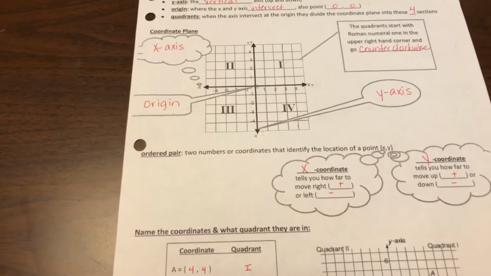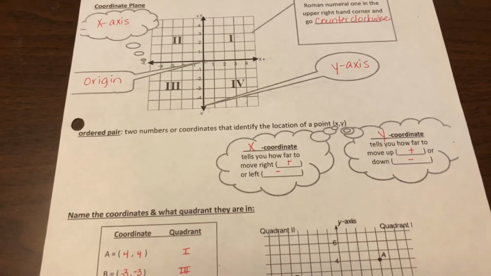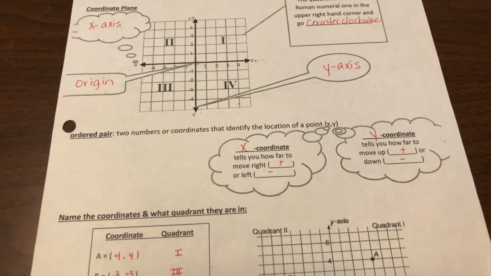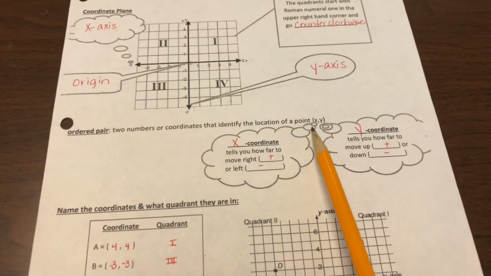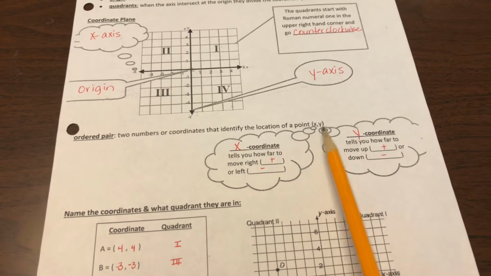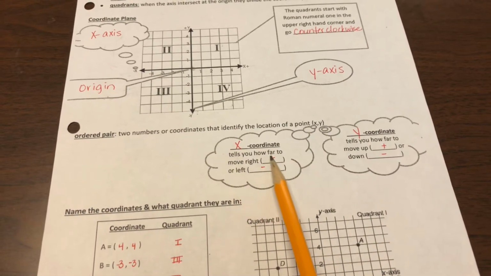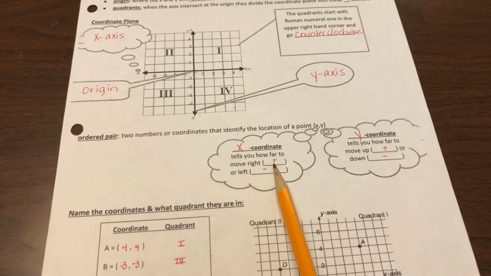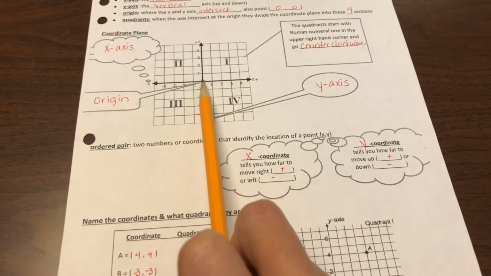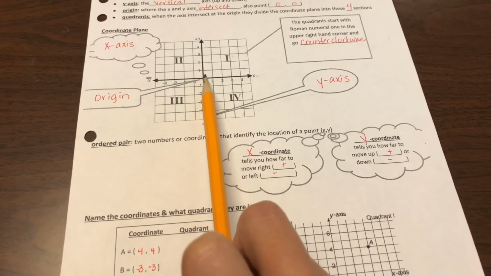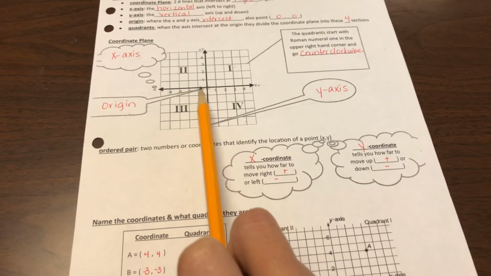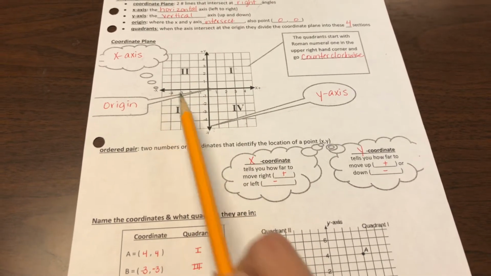Okay? The next couple of blanks on your worksheet are talking about ordered pairs. These are 2 numbers or 2 coordinates that identify the location. When you write your ordered pair, you will always do x first and then the y. The x coordinate tells you how far you move to the right, which would be positive, or to the left, which would be negative. So when I start at the origin, if I move to the right on the x-axis, those would be positive numbers. If I move to the left, those would be negative numbers.